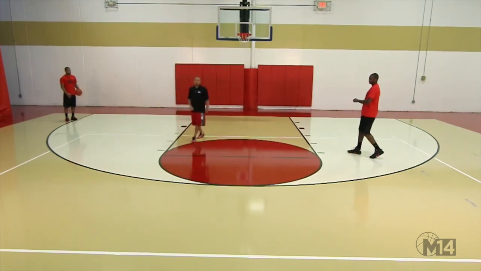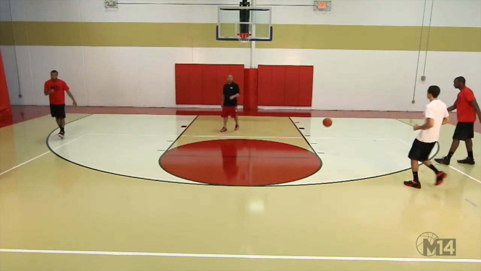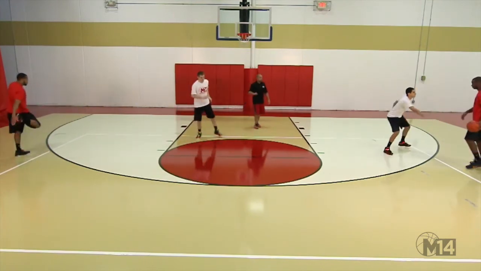Let's show it one time with the defense on what it looks like. Middle penetration, weak side drift. Here it goes.